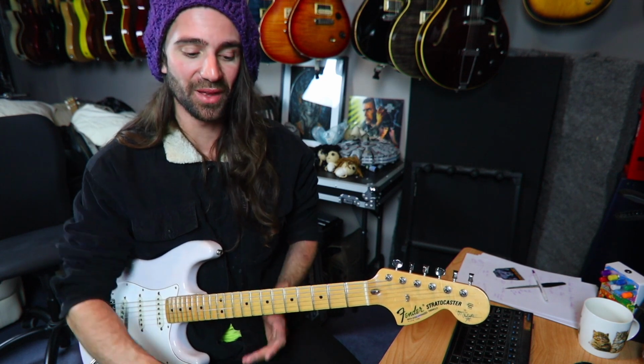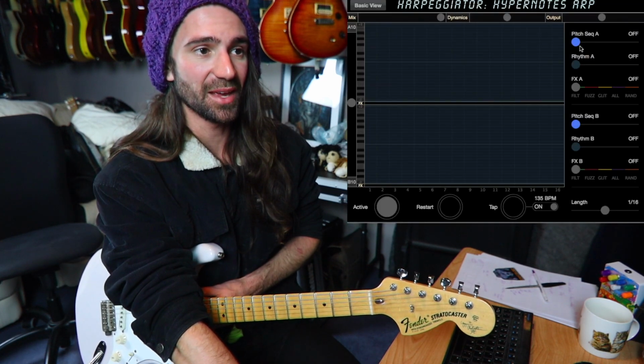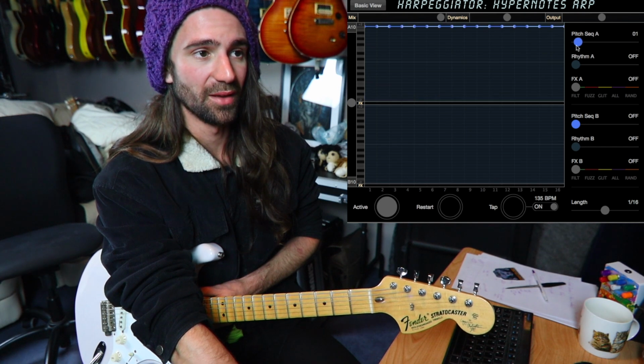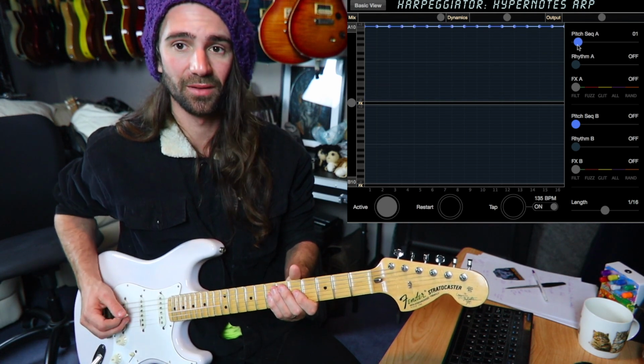Let's go. One of the more out there effects is the arpeggiator. This is a dual voice arpeggiator that lets you select from a bunch of different preset sequences, rhythms, and effects. So this is what we can do with it. Let's go through and select, say, sequence number 1 over here. Let's have a listen to it.